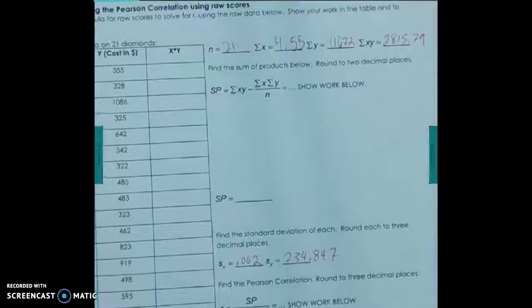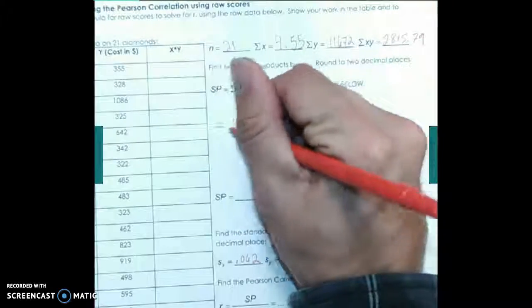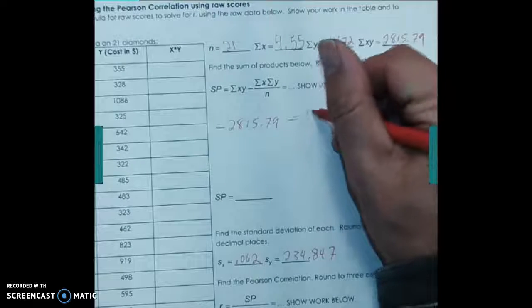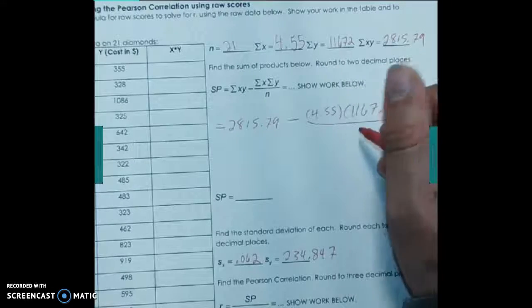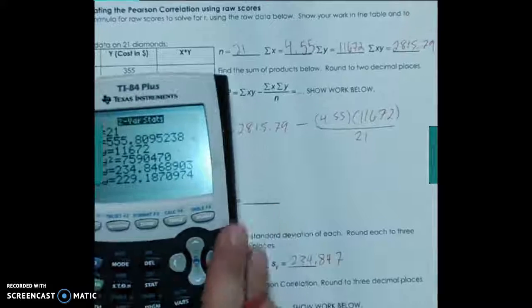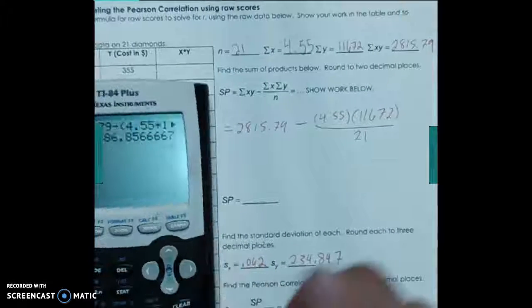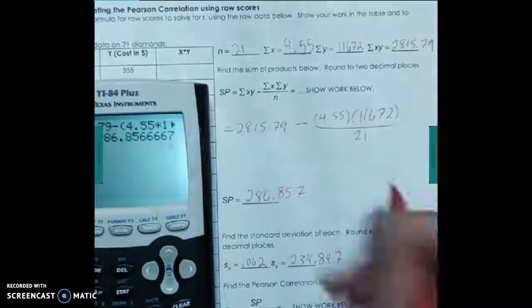Now that we've got those, we can say, okay, this SP is 2815.79, the sum of the XY's, minus the sum of the X's, which is 4.55, times 11,672, all divided by N, which is 21. So when I type that in the calculator: 2815.79 minus 4.55 times 11,672 divided by 21. This SP is 286.857.